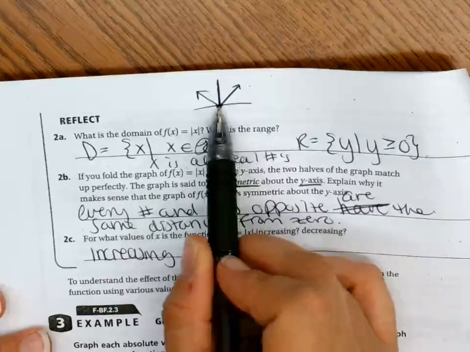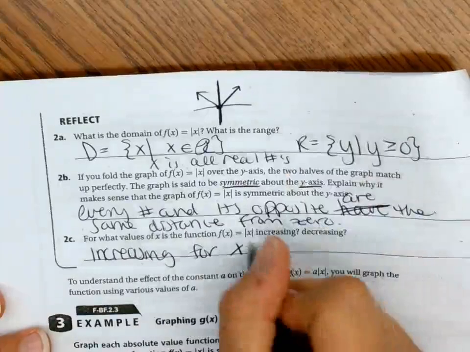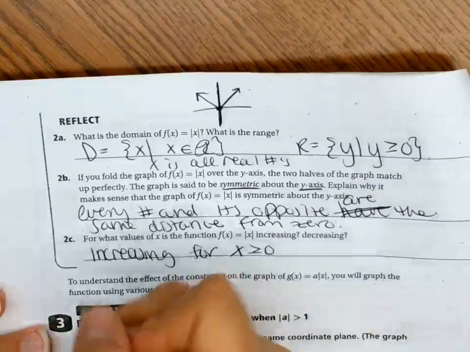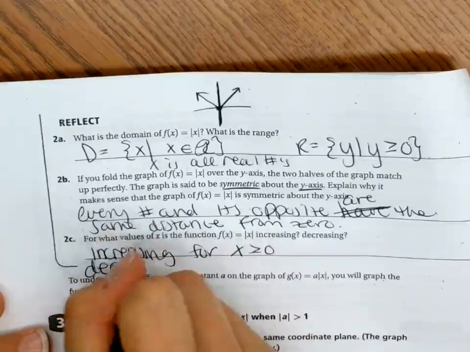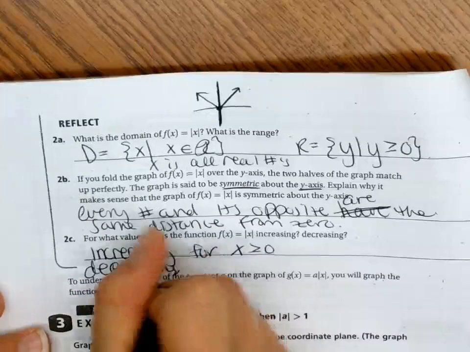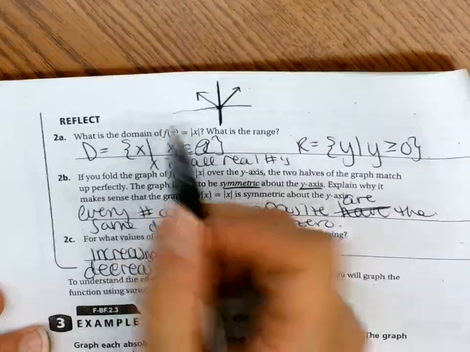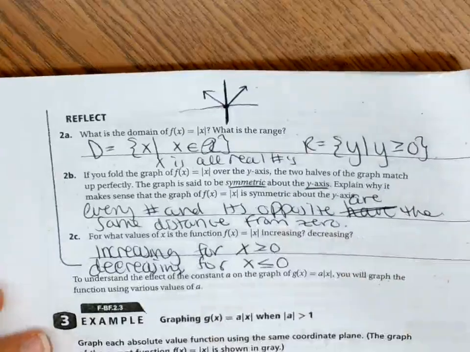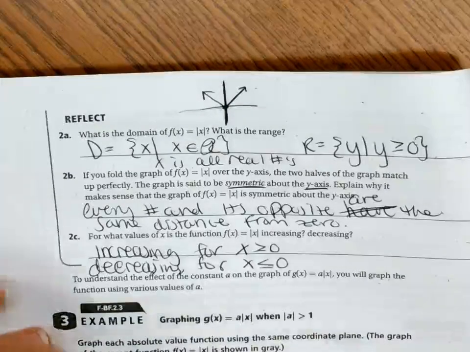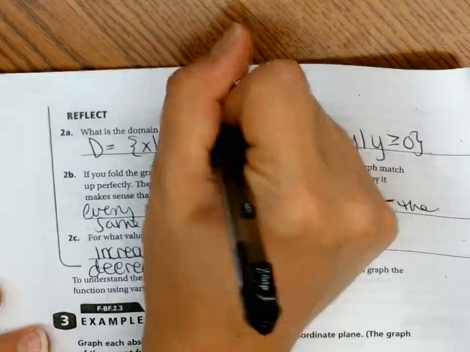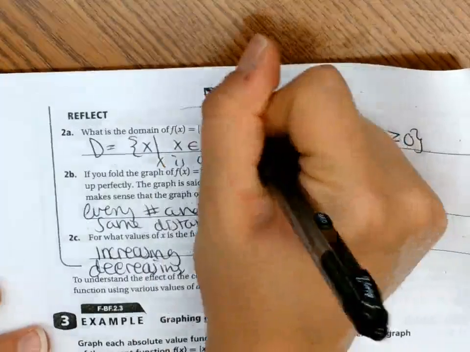From here on, greater than or equal to 0. And it's going to be decreasing when x values are less than or equal to 0. You guys see how this is decreasing? It's a negative slope. This is a positive slope.